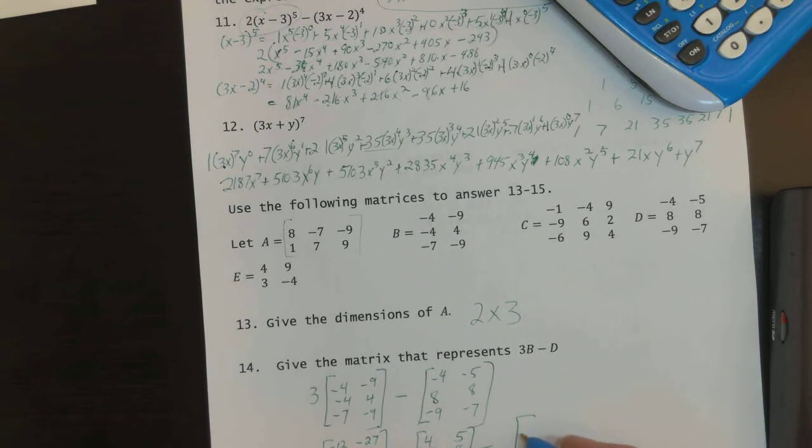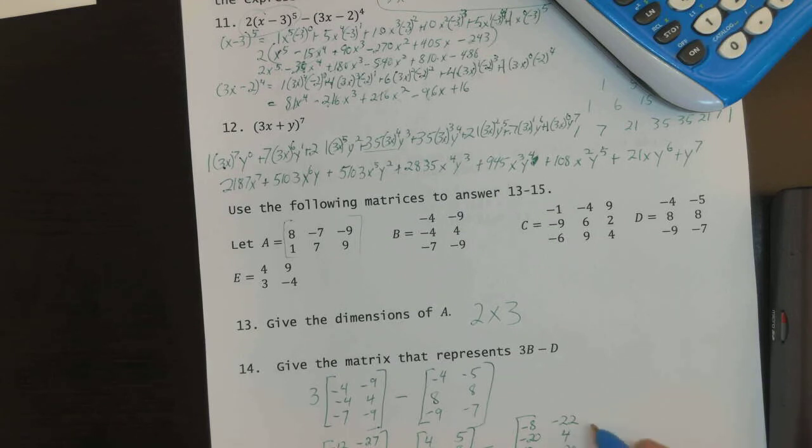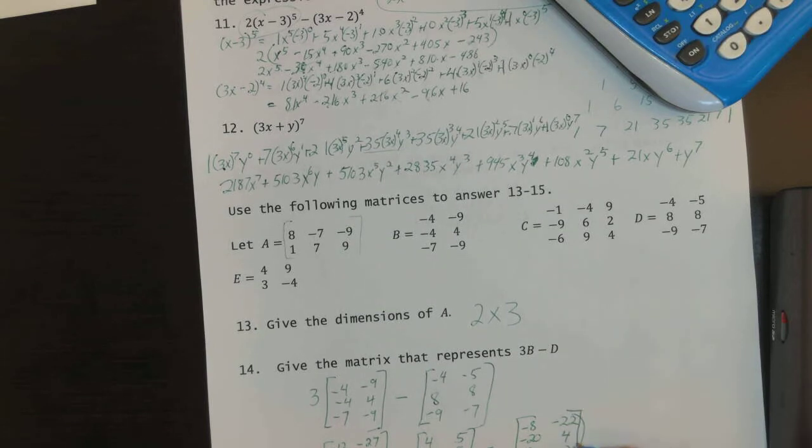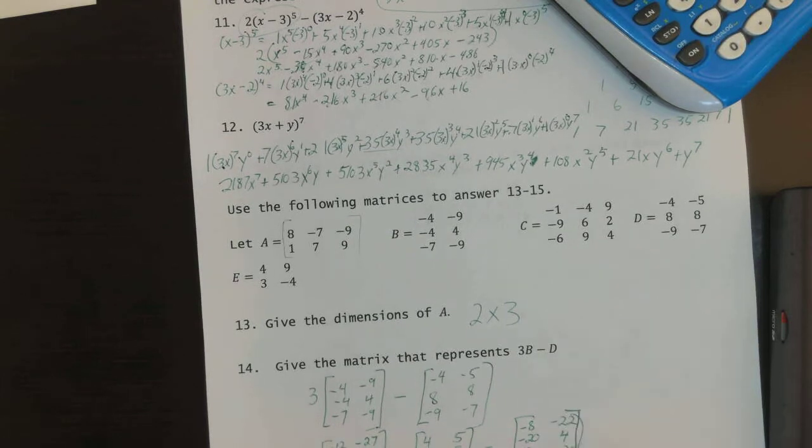And then, just cell by cell, match them up. Negative 12 plus 4 is negative 8. Negative 27 plus 5 is negative 22. Negative 12 plus negative 8 is negative 20. 12 plus negative 8 is 4. Negative 21 plus 9 is negative 12. Negative 27 plus 7 is negative 20. Oh dear. Okay. Make those brackets right.